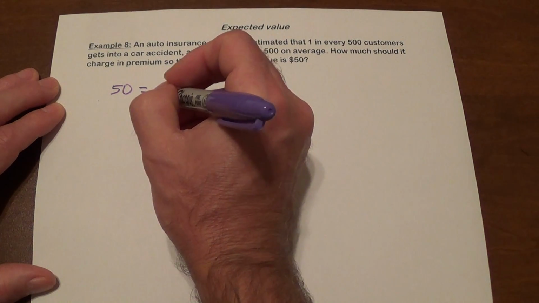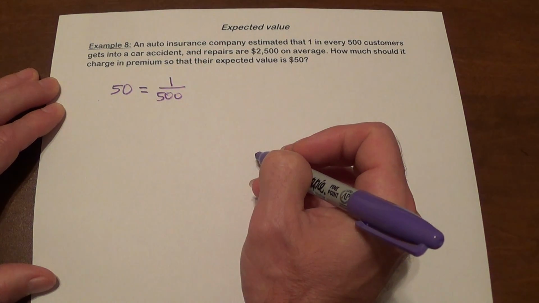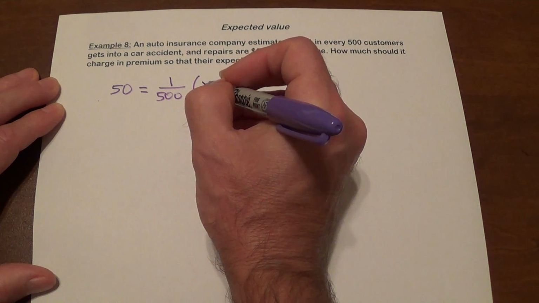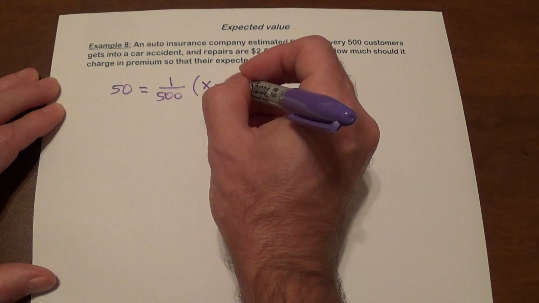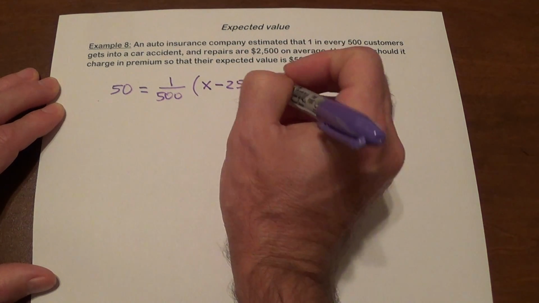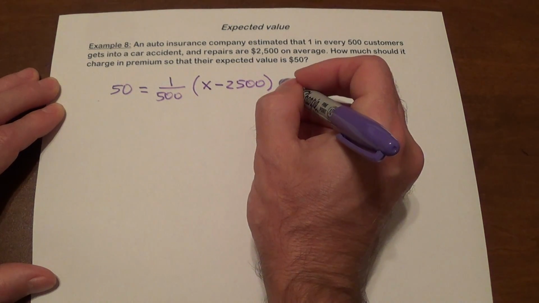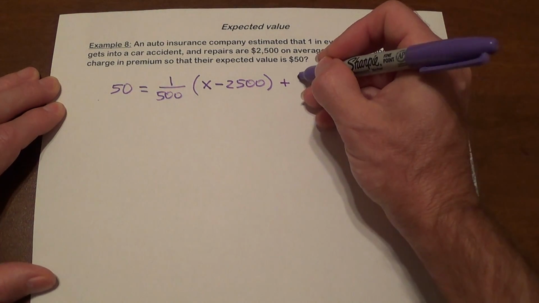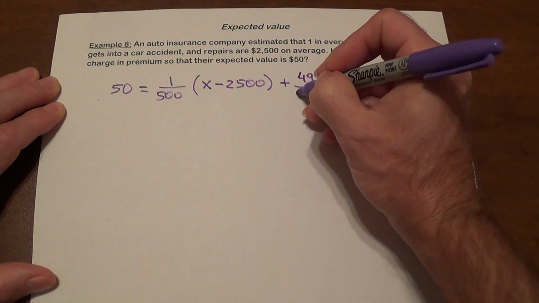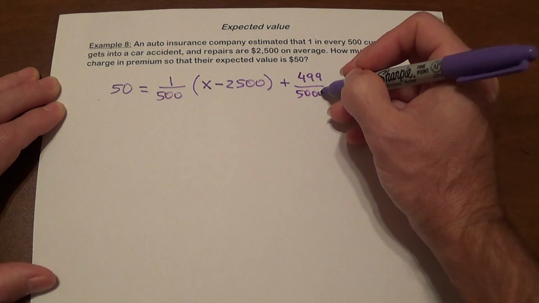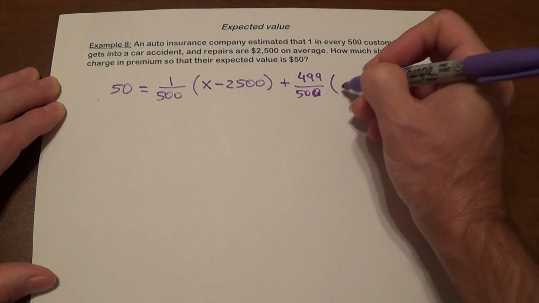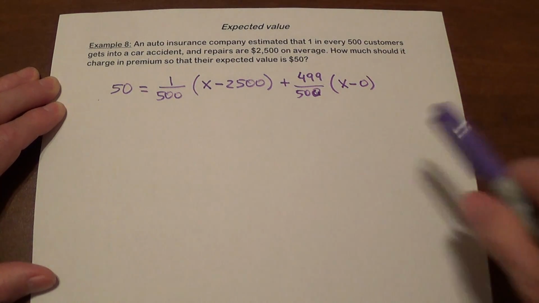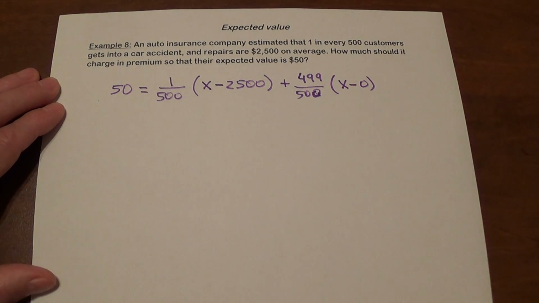So 1 in 500 customers, so the probability is 1 over 500, is going to get into a car accident. The insurance company wants to charge you a certain premium, which is going to be their gain, and they're going to have to pay out $2,500 for repairs, plus. The other 499 customers will not get into a car accident, so the probability here is 499 over 500. And what is the company doing? They're still charging you X dollars and they're paying nothing. This here will give you an equation that you solve.